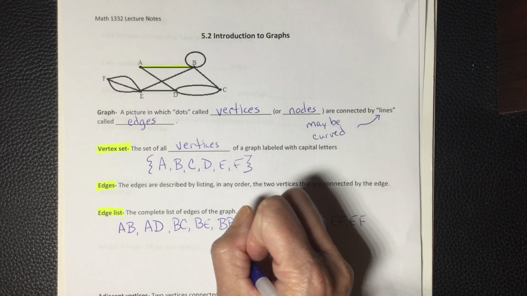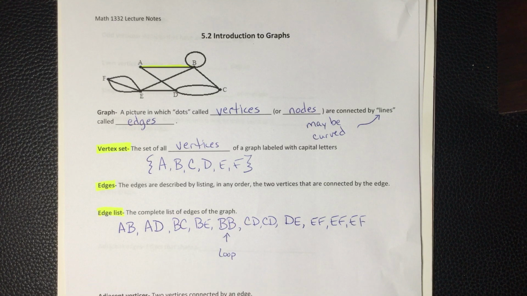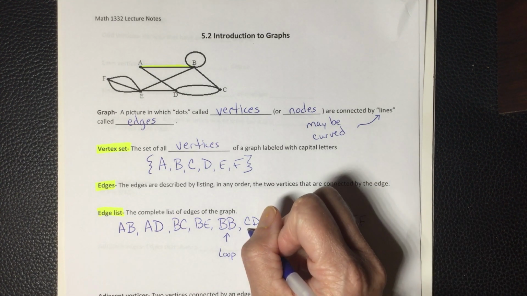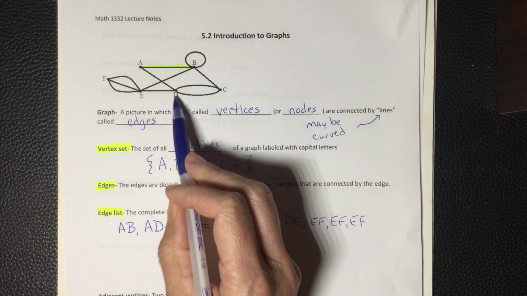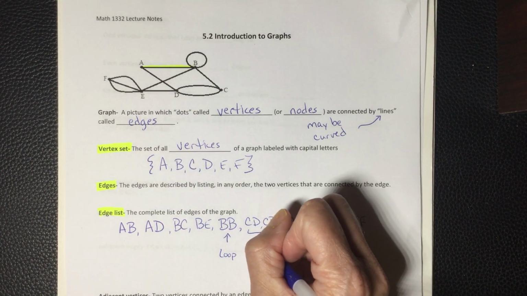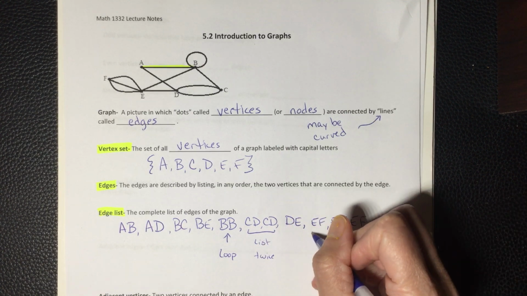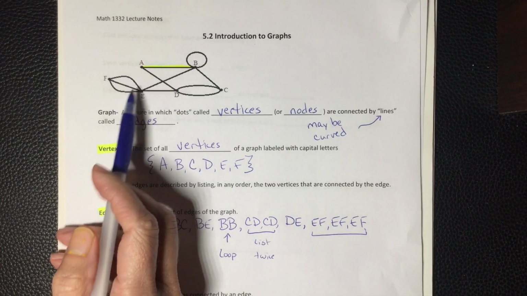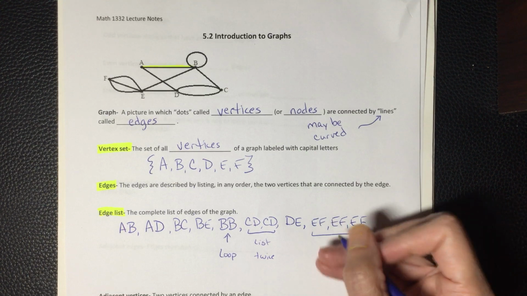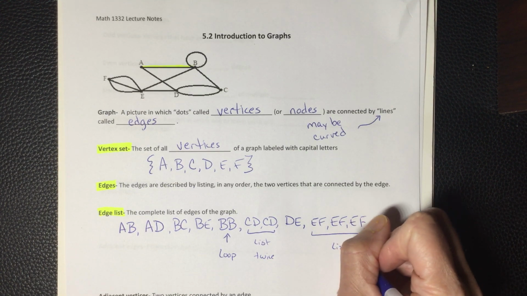Notice here we have what we call a loop. That's the only time you'll see the same letter twice. Here we have one where there's multiple edges connecting the same vertices, so we need to make sure to list that one twice. And then remember over here we had the 3 multiple edges connecting E to F, so we must list that 3 times.